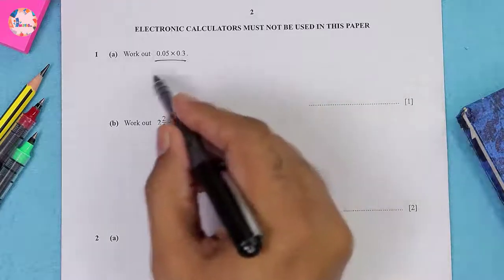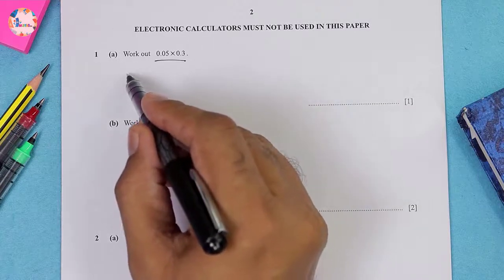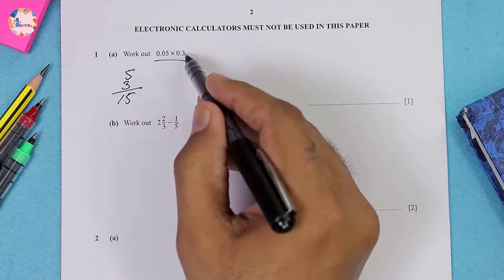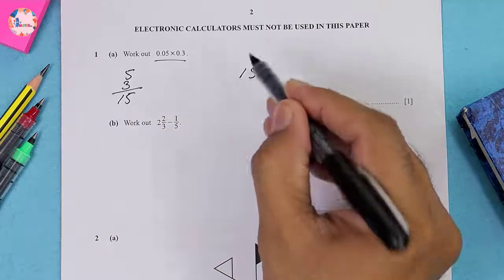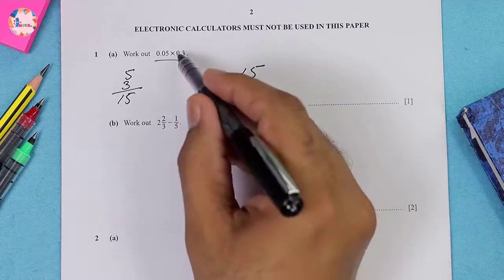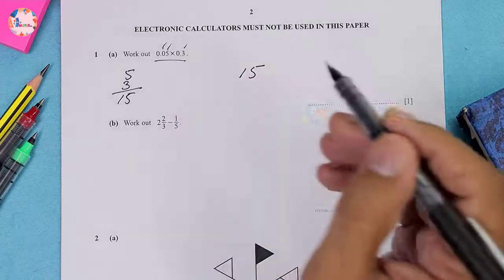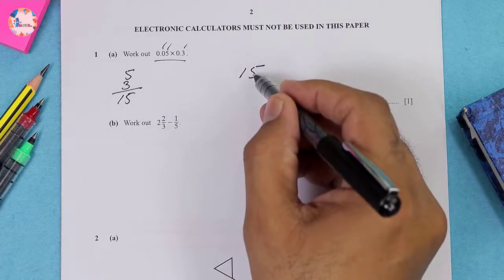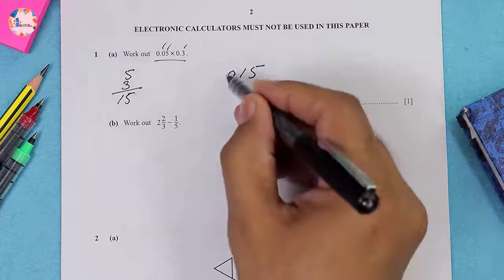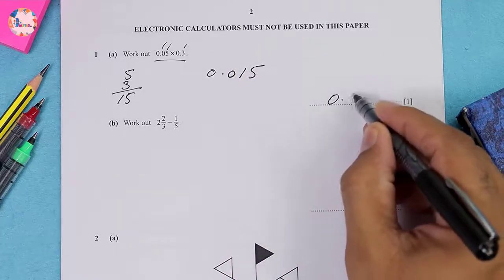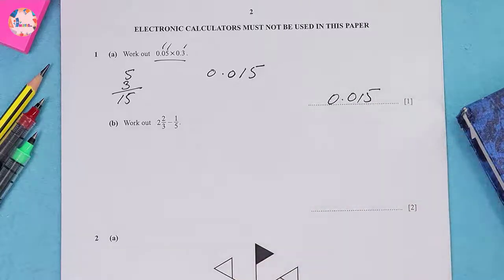So we can multiply by ignoring the decimal. 5 into 3 will be 15. And now we can count. Our answer will be 15, but we need to put the decimal. So on the right of the decimal are 1, 2 and 3 digits. So we will count from here 1, 2 and third digit 0 and put the decimal and 0. So our answer will be 0.015.